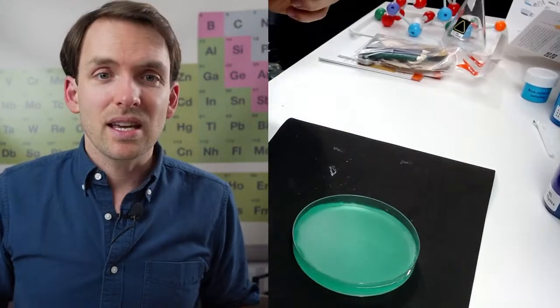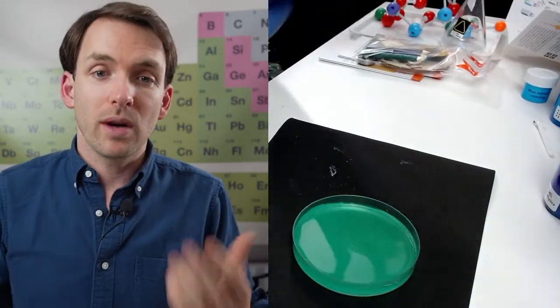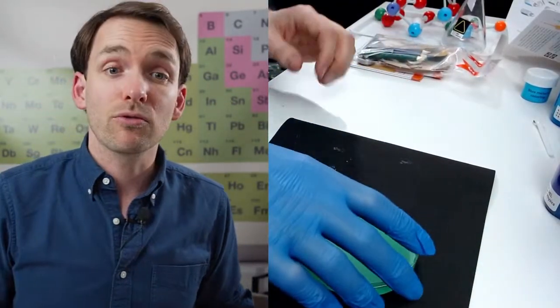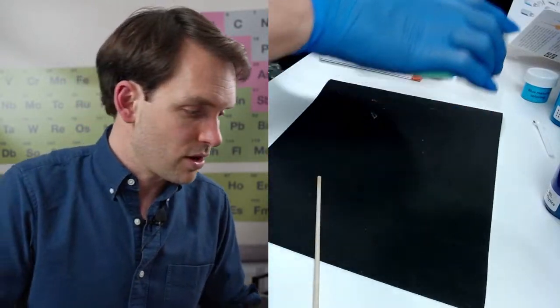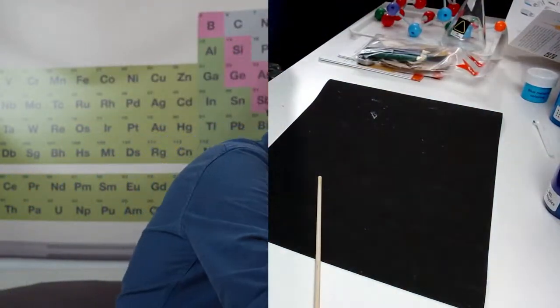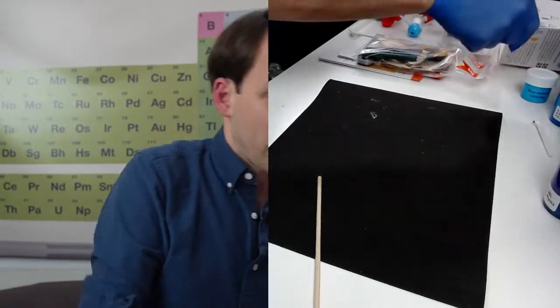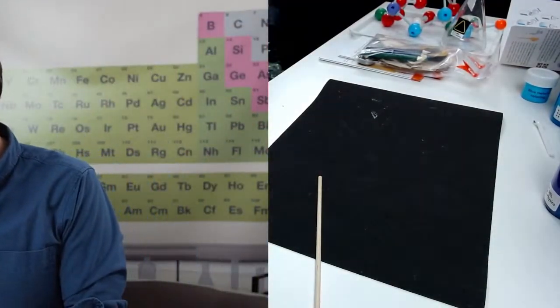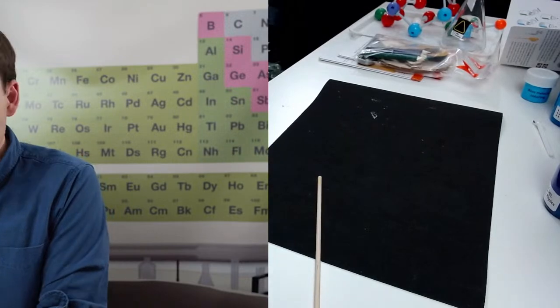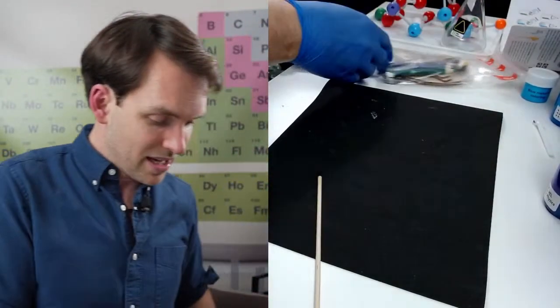Fantastic. So that's the green one, but have a look at what happens with the blue, and have a look at what also happens with the glycerol as well. Those are very, very cool. Right, now I'm just going to pop this over to one side, and we're going to get going with the second one. Now, obviously, we've been going through a lot of the science here, but I want to make sure that we have enough time to get through all of this.